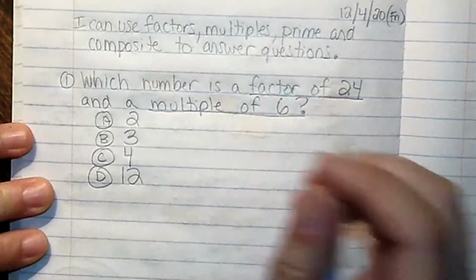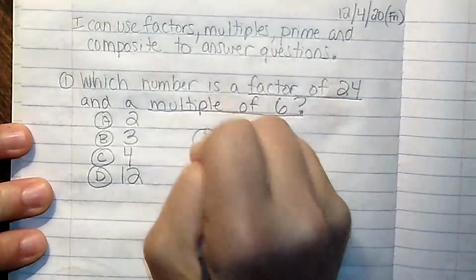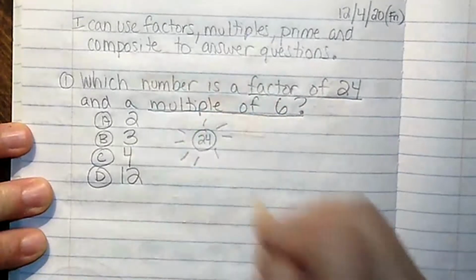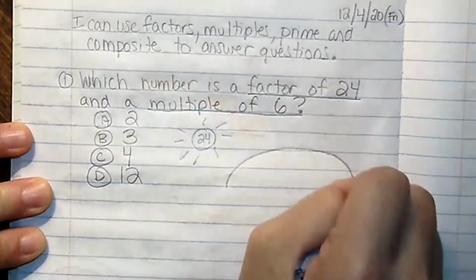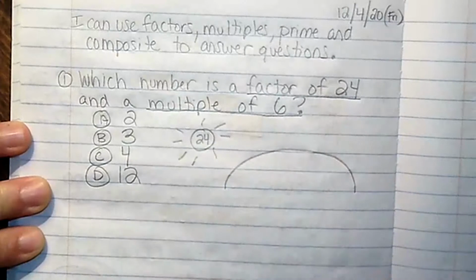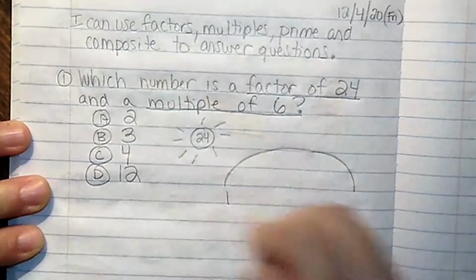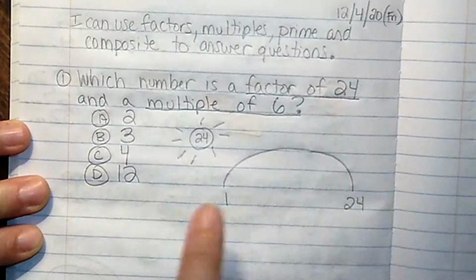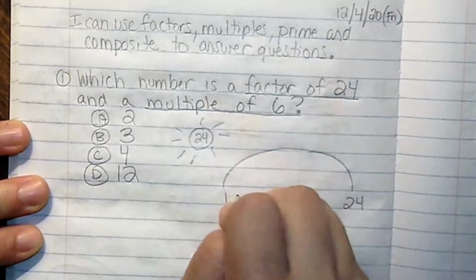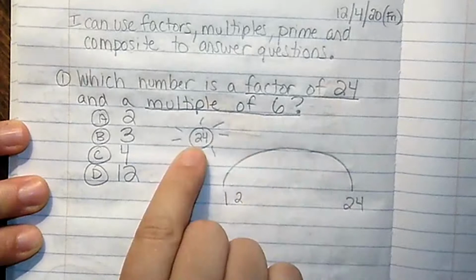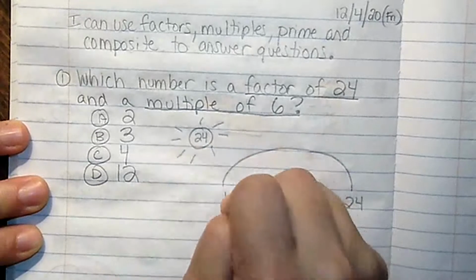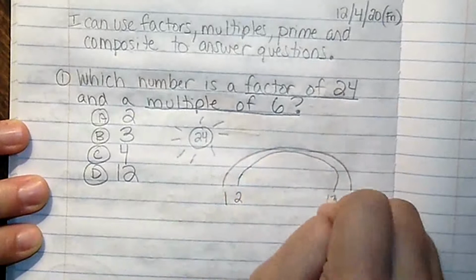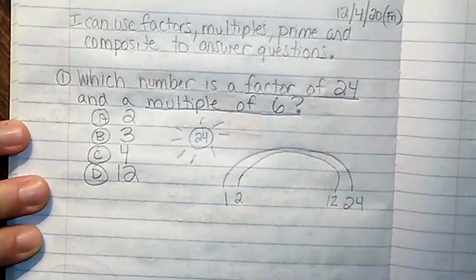Factor means I need to draw a rainbow. So I'm going to draw a rainbow for 24. Here's my rainbow. And I always start in the same place. 1 times 24. Now I'm going to go in order. What comes after 1? 2. And since this is an even number, I know 2 will work. 2 times 12.